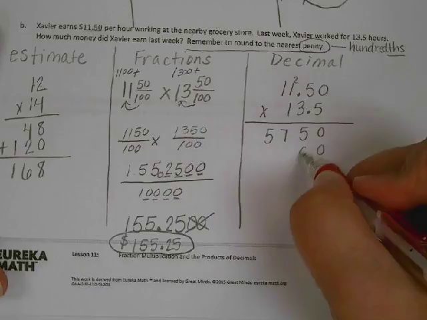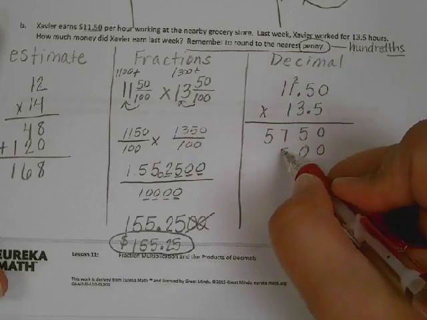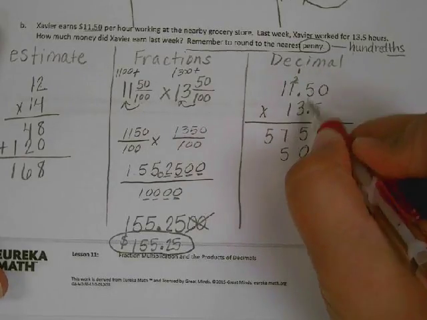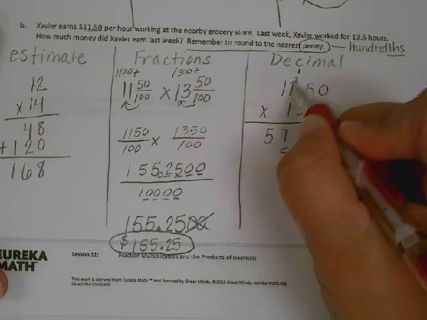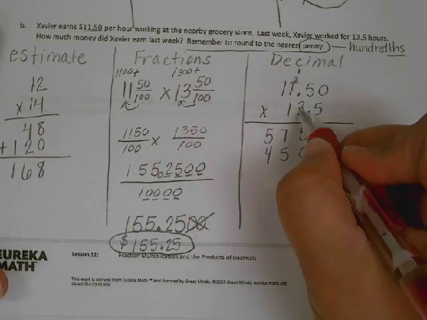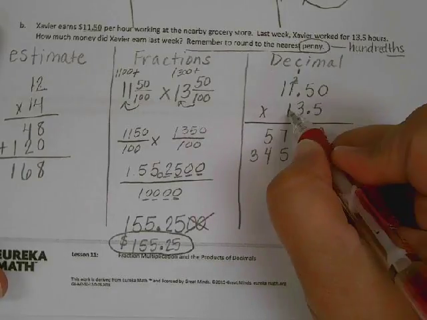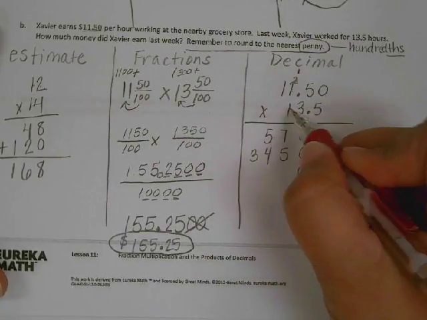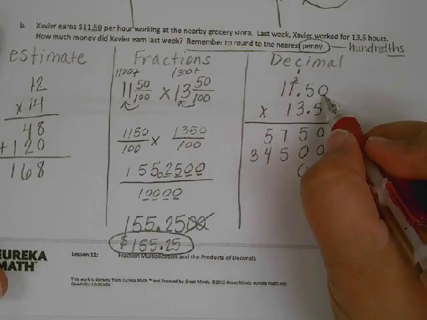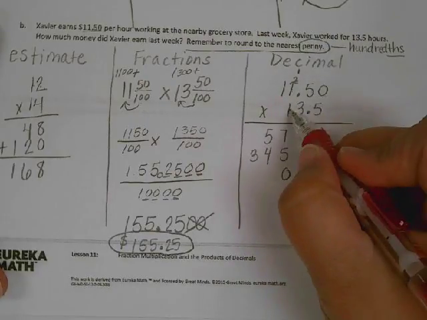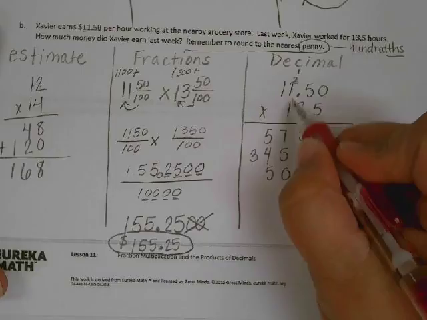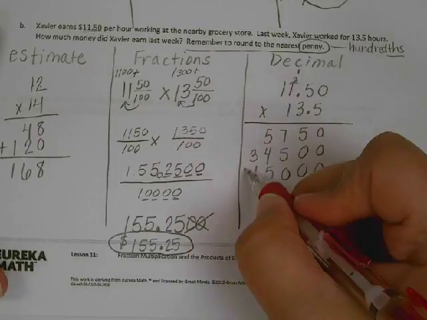3 times 0 is 0. 3 times 5 is 15. Regroup my 1. 3 times 1 is 3, plus 1 more is 4. And 1 times 3 is 3. Put in my 2 placeholders because I'm now going to be multiplying by my hundreds place. 1 times 0 is 0. 1 times 5 is 5. 1 times 1 is 1. And 1 times 1 is 1.